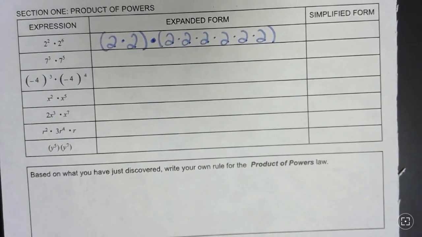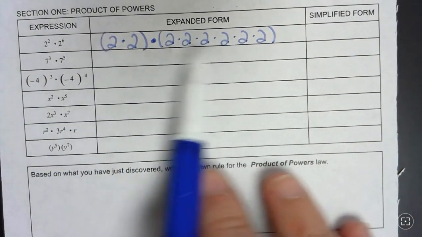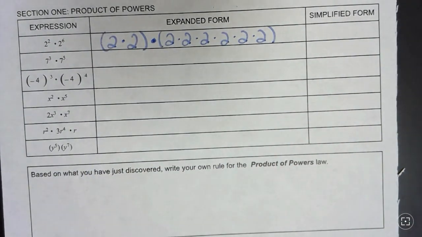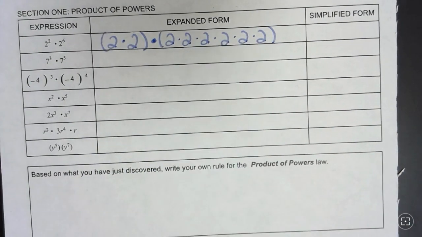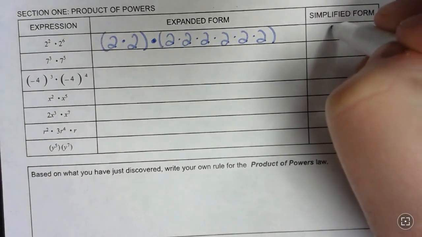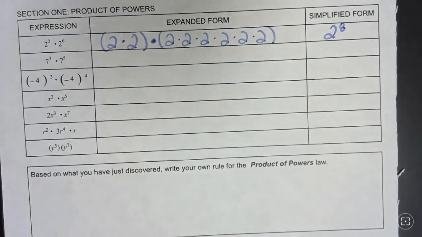The parentheses are only here to help us group to make sure that we've done exactly what we needed to do. Now I can look at this whole expression and see that it's just 2's multiplied to each other. And I have 1, 2, 3, 4, 5, 6, 7, 8 2's. So my simplified form is going to be 2 to the 8th power.